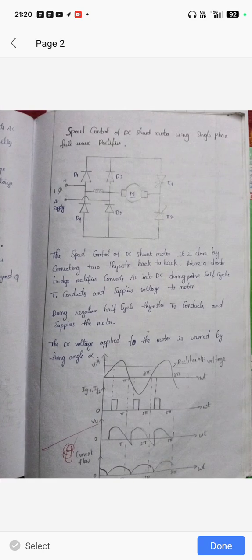Speed control of DC shunt motor using single phase full wave rectifier. The speed control of a DC shunt motor is done by connecting two thyristors back to back. Here a diode bridge rectifier converts AC into DC. During the positive half cycle, T1 conducts and supplies voltage to the motor. During the negative half cycle, thyristor T2 conducts and supplies the motor. The DC voltage applied to the motor is varied by the firing angle alpha.